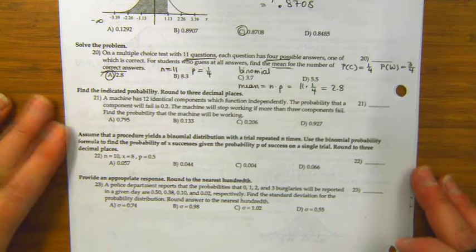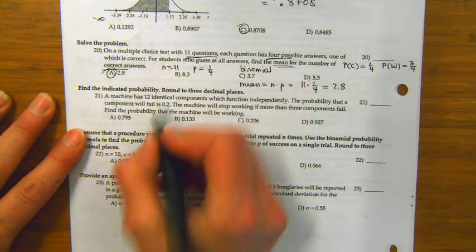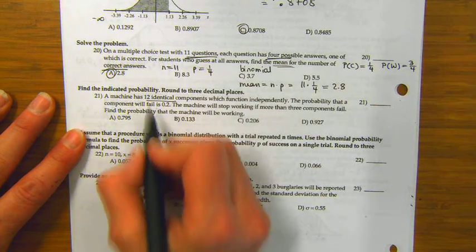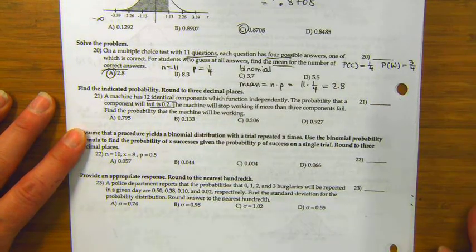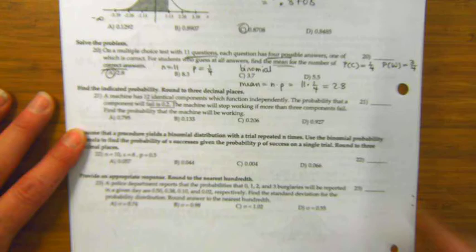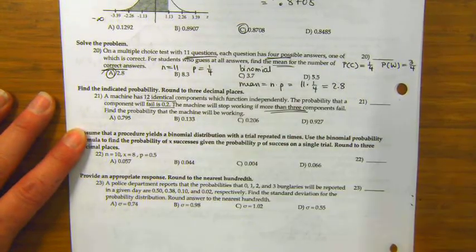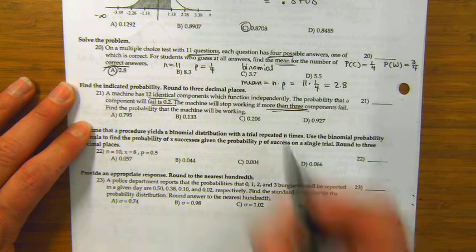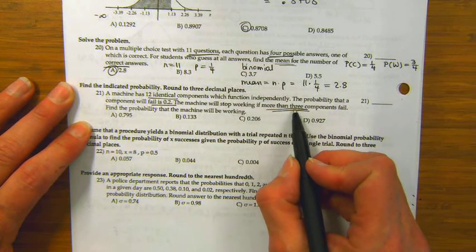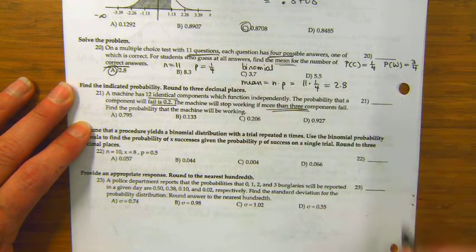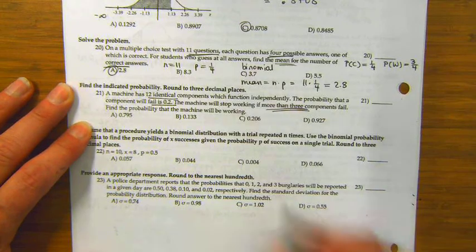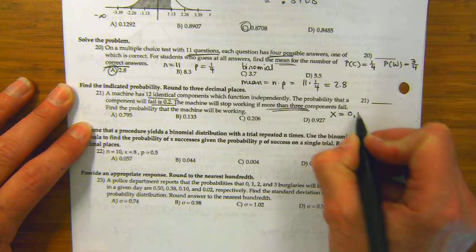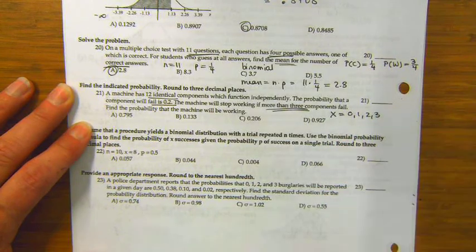All right, number 21. A machine has 12 identical components which function independently. The probability that a component will fail is 0.2. The machine will stop working if more than 3 components fail. Find the probability that it will be working. So it will stop working if 4, 5, 6 or so on are failing. It will be working if we only have 0, 1, 2, or 3 components failing.